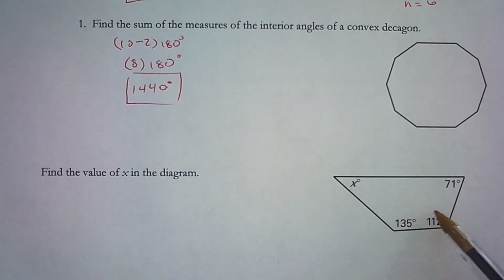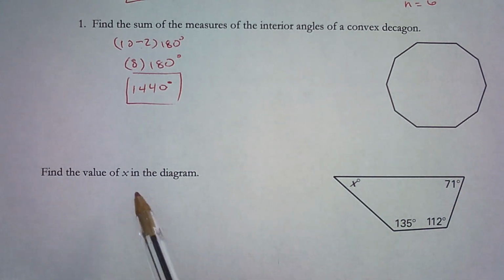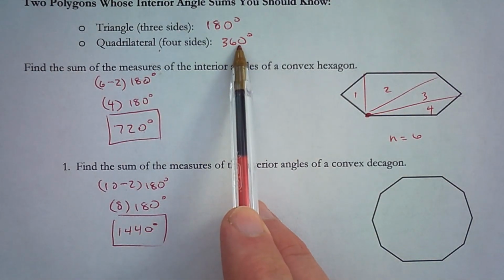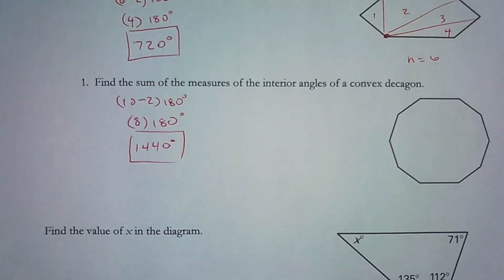Now here is a quadrilateral. It's got 4 sides. Find the value of x. Now I know a quadrilateral has 360 degrees total. Okay, what if I forgot?